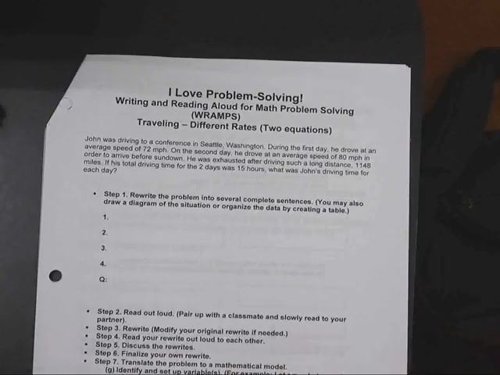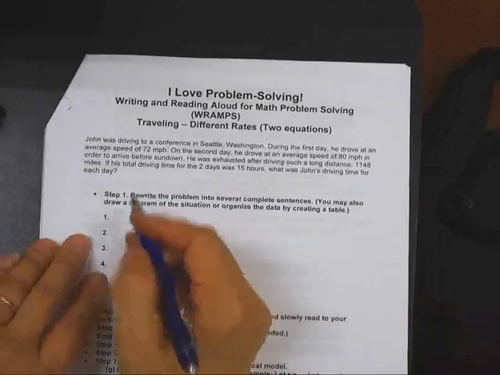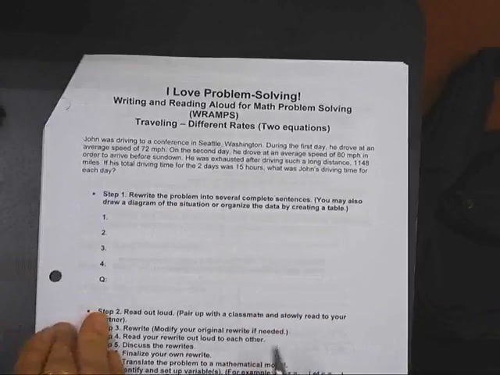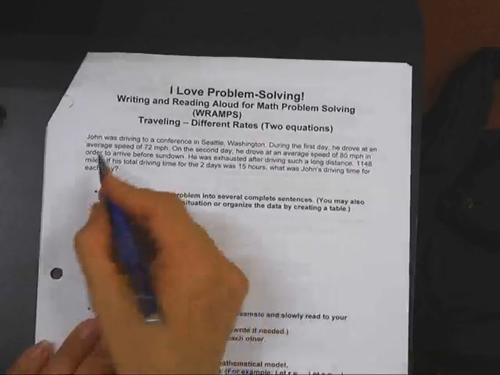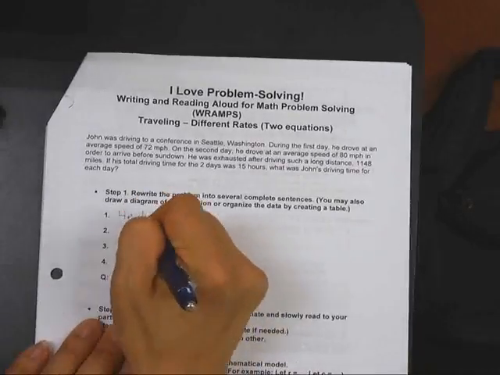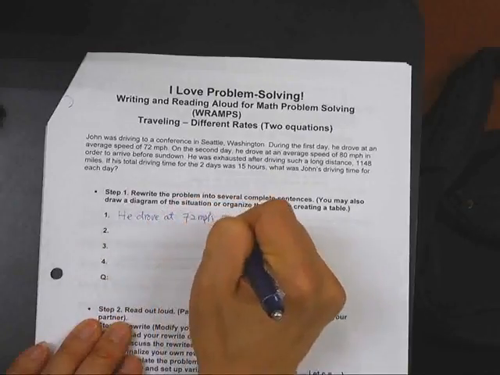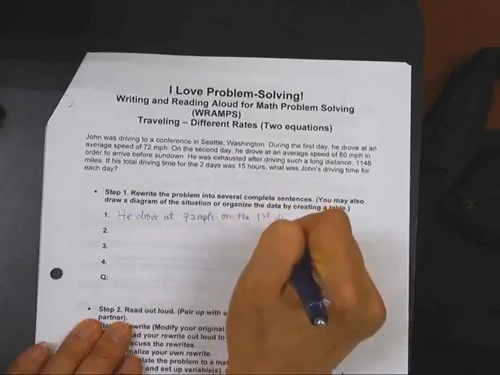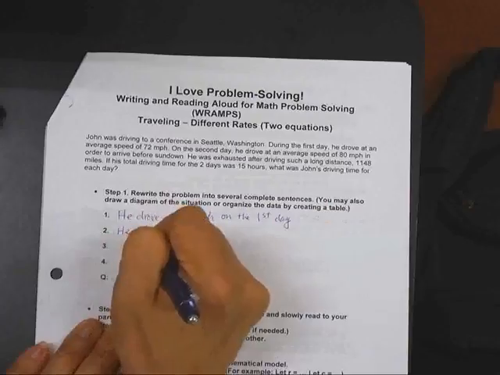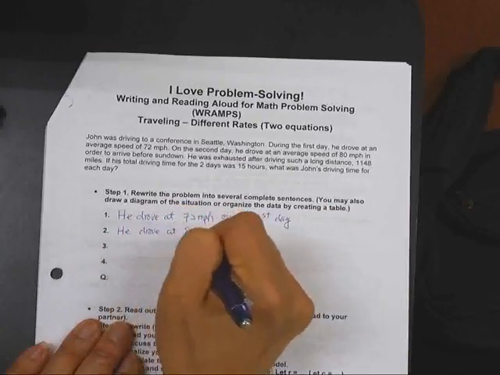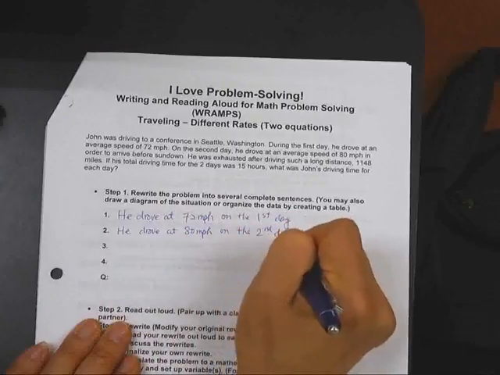All right. On first day, he drove at what speed? 72 miles an hour. Okay. So was it important to know exactly where he's driving to? No. Okay. So probably I would just start with he drove at 72 miles per hour, right? On the first day. Am I correct? Right. And then, what do you say? He drove at 80 miles per hour on the second day, right? For a certain time. Okay?